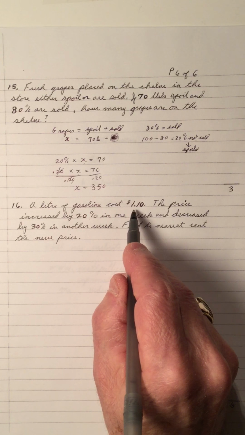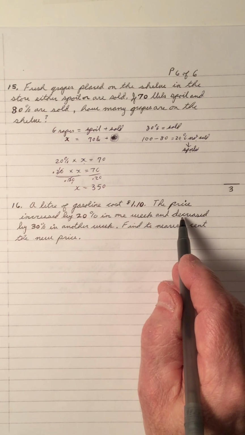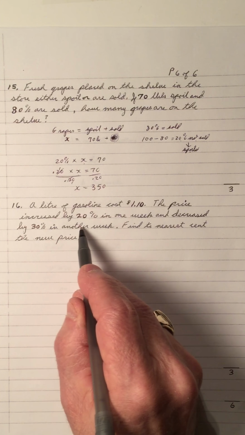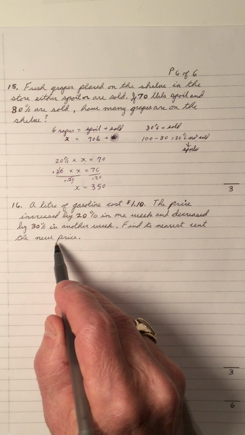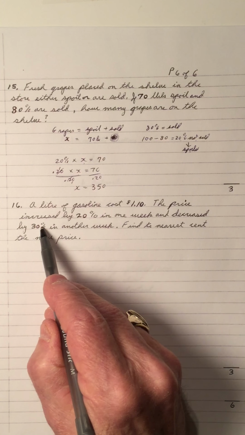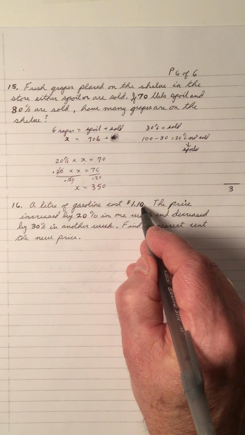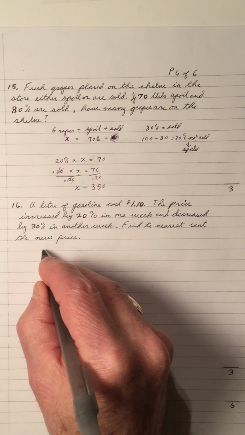A liter of gas costs $1.10. The price increased by 20% in 1 week, and decreased by 30% in another week. Find to the nearest cent the new price. Now note here, you can't take 10% from these two, the difference, and take 10% off of that. It doesn't work. You have to work out each one individually.